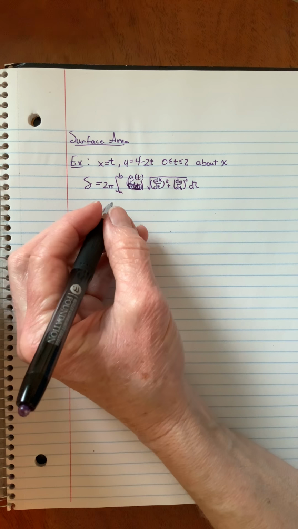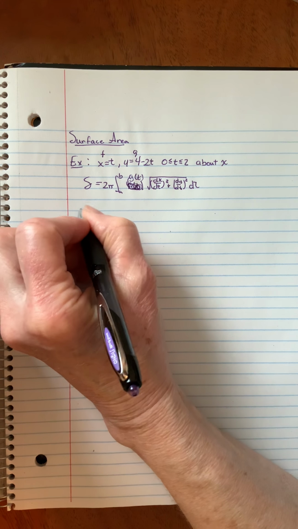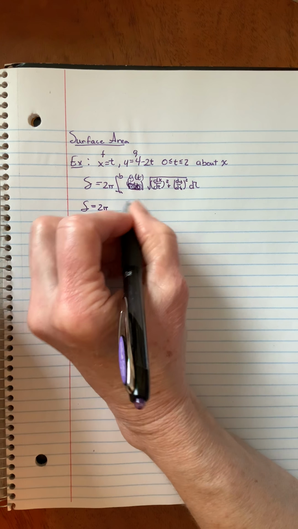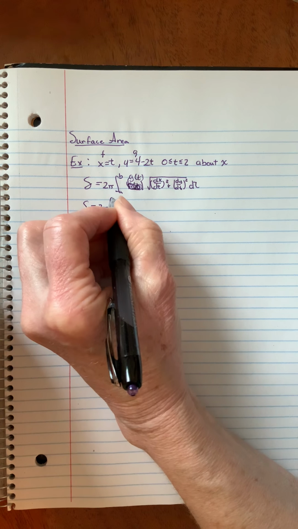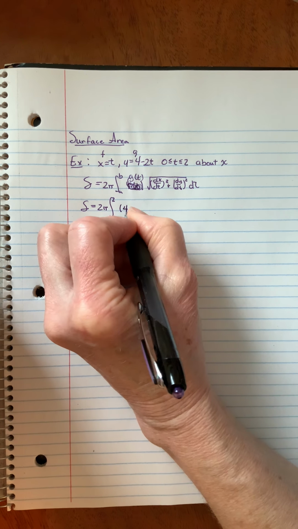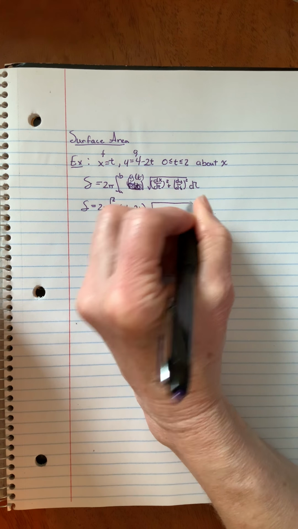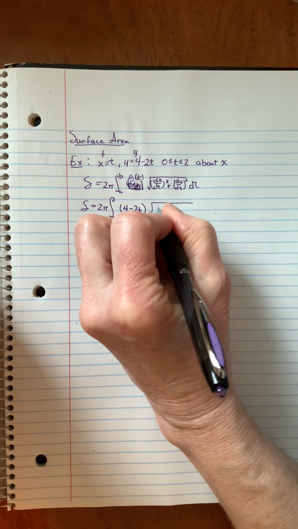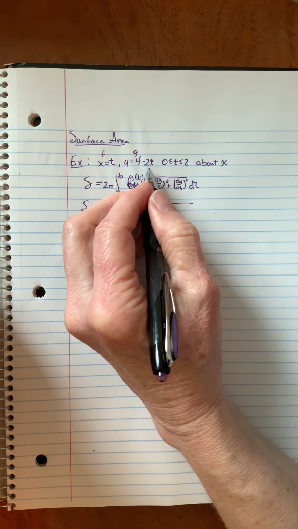Here's what we've got to do. This is f and this is g. So S is equal to 2 pi, the integral from, in this case, 0 to 2. And then we've got to put g of t in there. So we've got 4 minus 2t. Then we've got to take the derivative of the x part squared. So the derivative is 1, so 1 squared plus the derivative of this one squared.